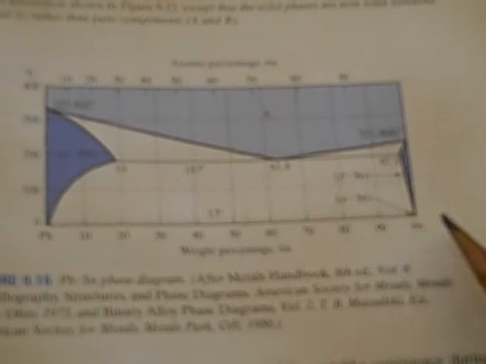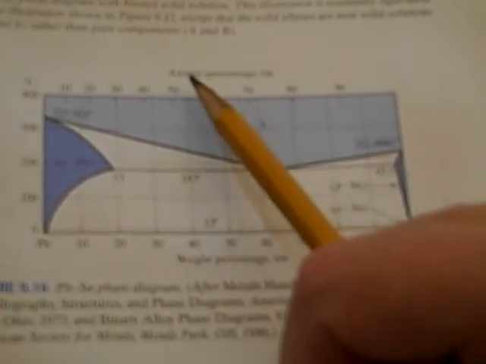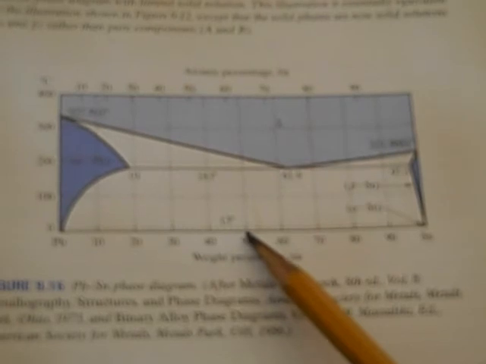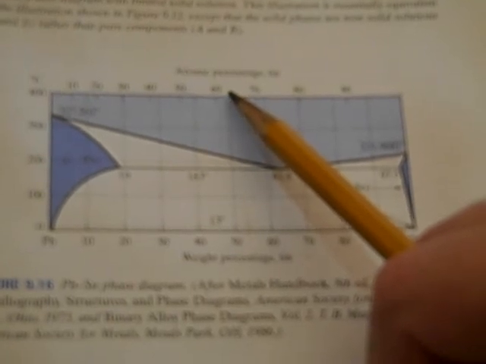And the only other thing I'll point out about this diagram is that usually the lower axis is given in terms of weight percent. Weight percent is easier to measure, so when you're building an alloy, it's easy to measure so many pounds of lead, so many pounds of tin. But the atomic percentage is something different because the lead atoms are much heavier than the tin atoms. So if you have 50% tin by weight, you'll have far more tin, 63% or so, by count of atoms.